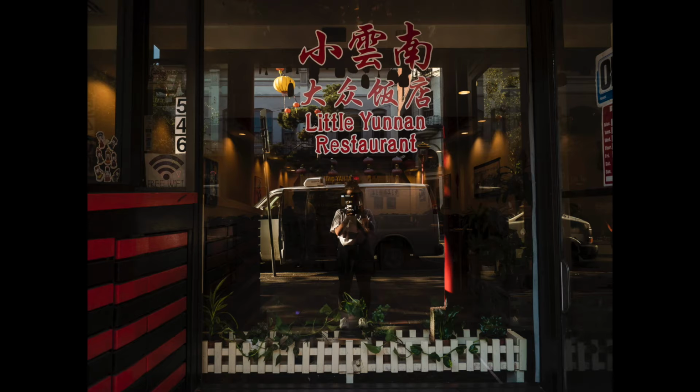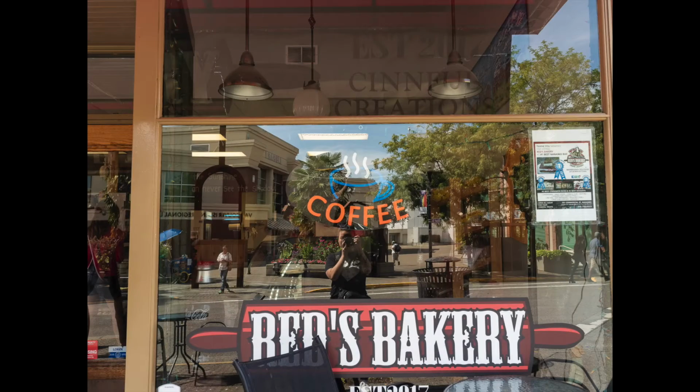So to give you a couple of examples, this is one of my favorite ones that I took. It was our first night in Victoria and we ate in Chinatown at a little restaurant called Little Yunnan. This is another example: we were in Nanaimo and we were trying to find the best place to eat a Nanaimo bar in Nanaimo. And so we ended up coming across this bakery that sold Nanaimo bars, and so I took a self-reflection shot to creatively document that moment.